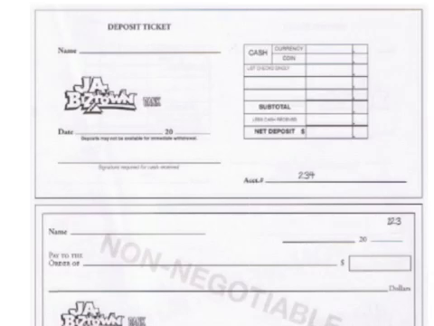Okay, so we're going to pretend that you got a check. We're going to fill out this form together. This is the form you first have to fill out when you go to a bank. You notice right here it says deposit ticket. This is what you have to do to deposit your money.